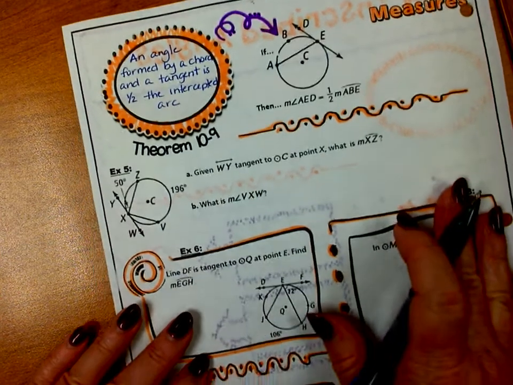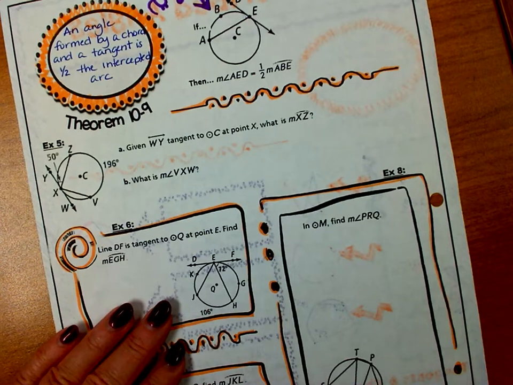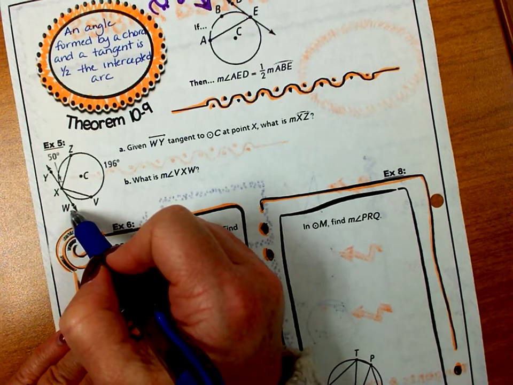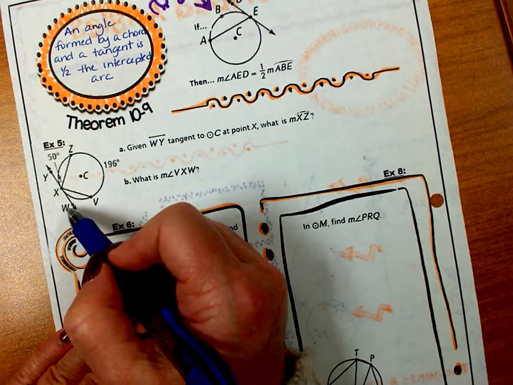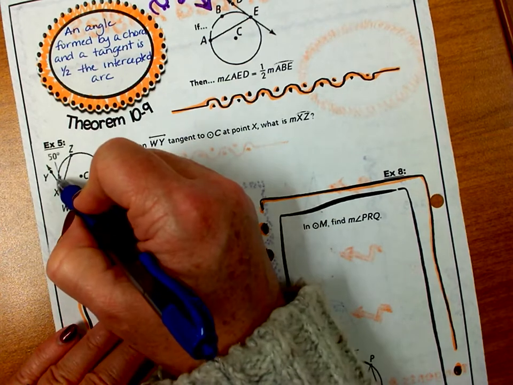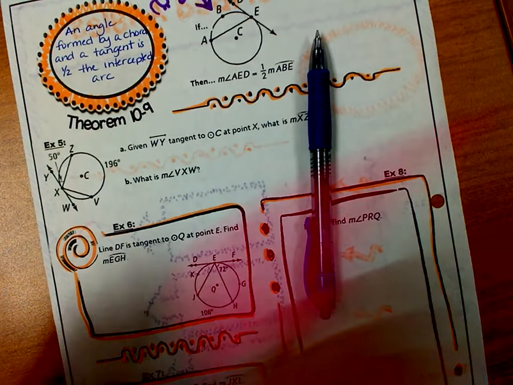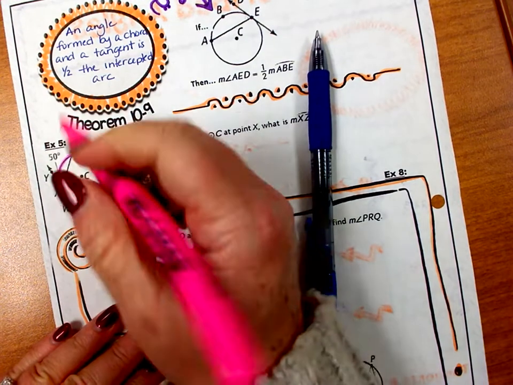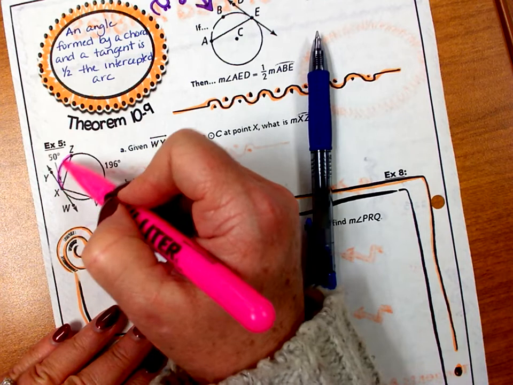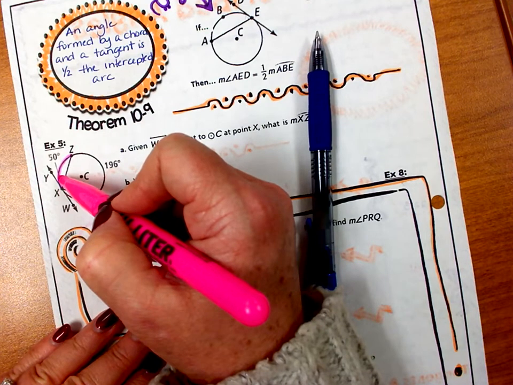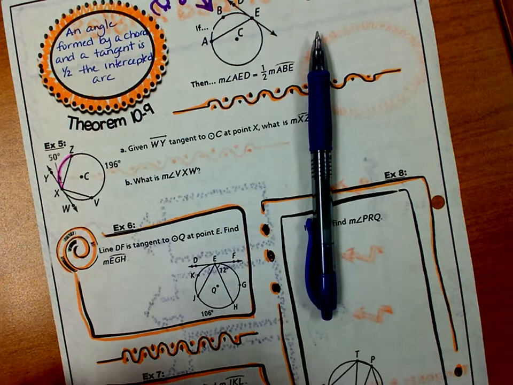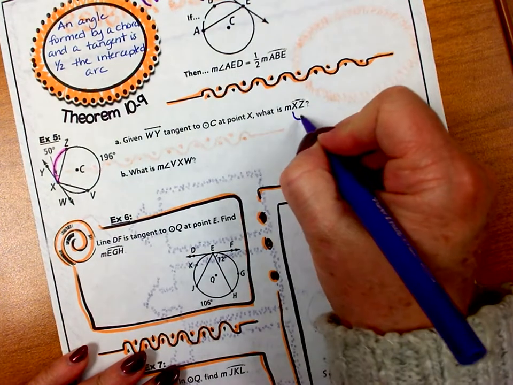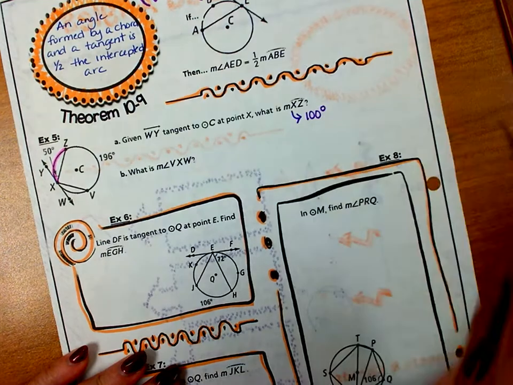All right, let's take a look at example 5. So in example 5, we have a tangent WY, and we want to know what the measure of XZ is, this arc right here. Inside this arc, it is intercepted by YXZ, which is 50 degrees. If we double it, then we're going to get 100 degrees. So we know that the measure of XZ is 100 degrees.